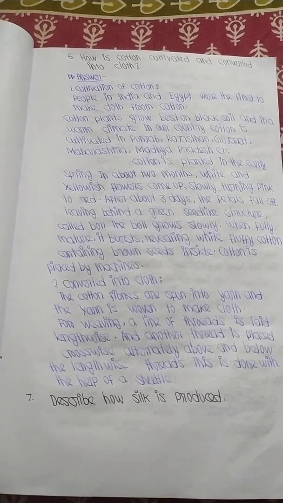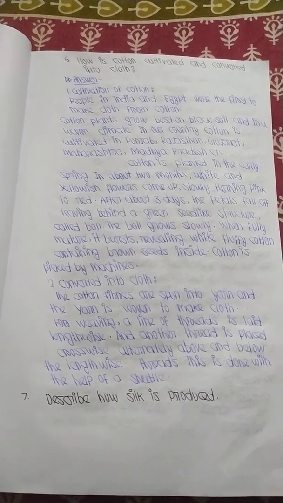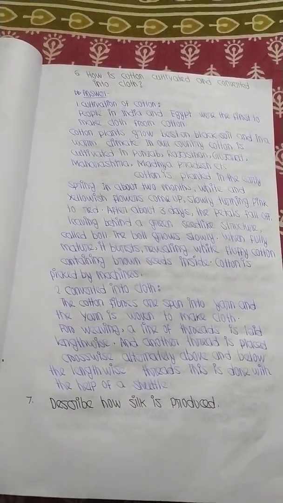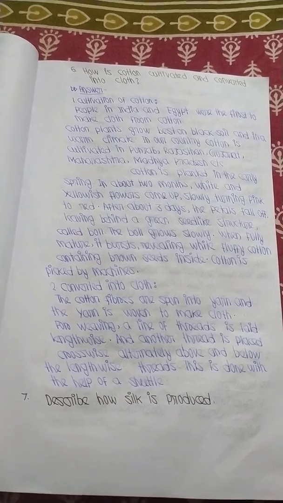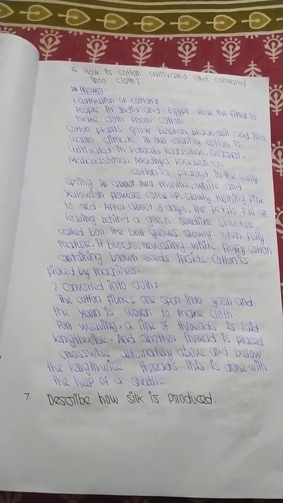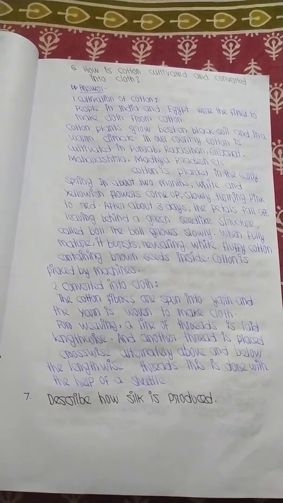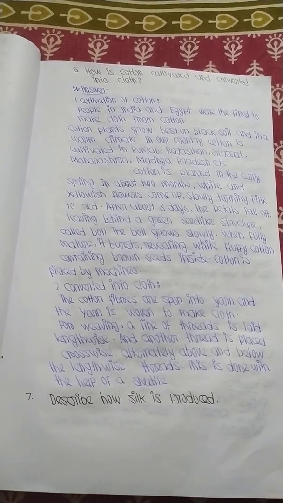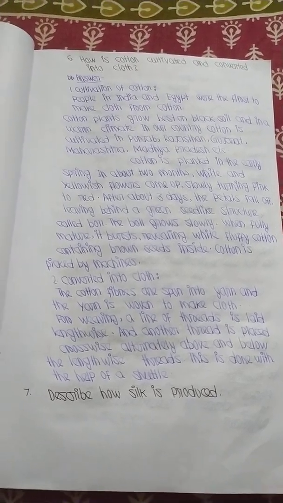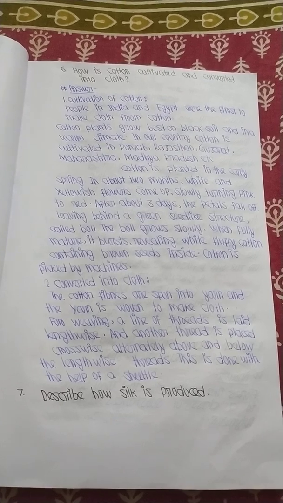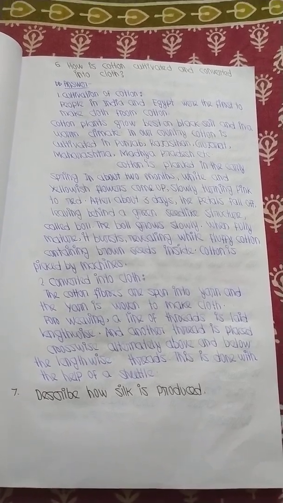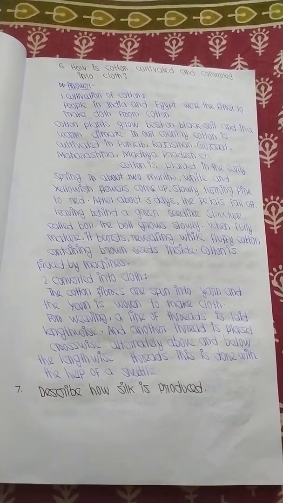This is the second part of this exercise. Let's come to the question. Question 6. How is cotton cultivated and converted into cloth? Answer.